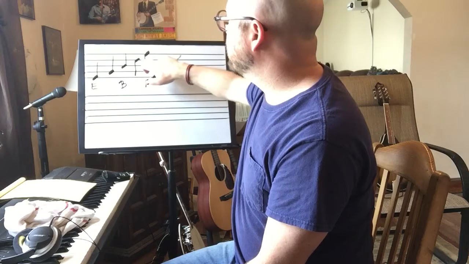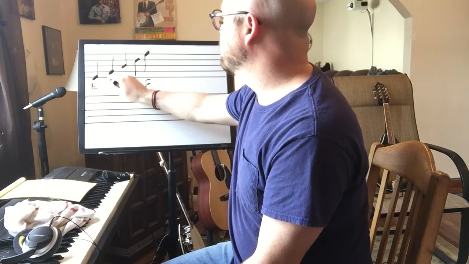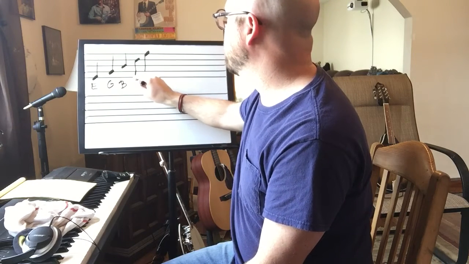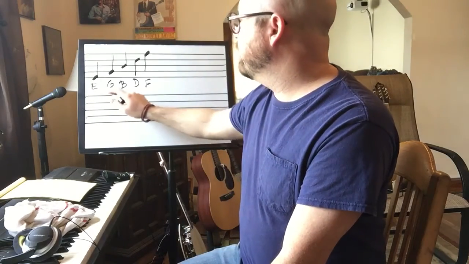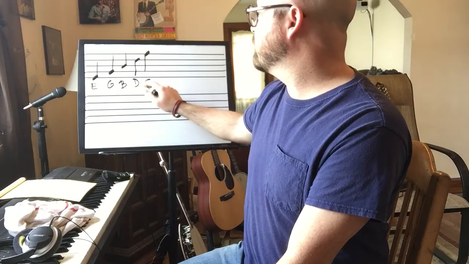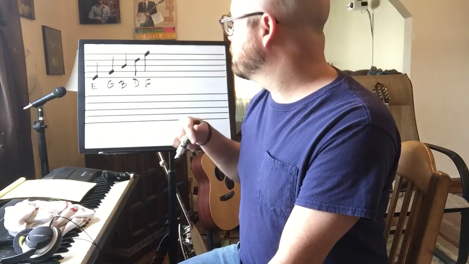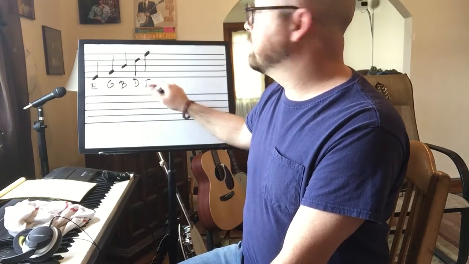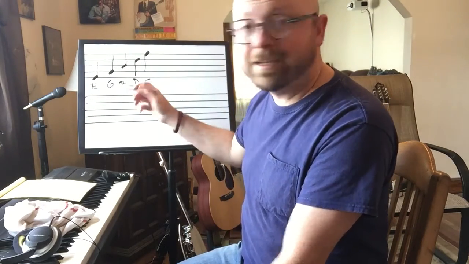this line, and then the other line, G, and then D. And now some folks remember this. Every good boy deserves fudge. I learned it, every good boy does fine, but I think deserves fudge sounds a little better. And you guys can come up with your own.